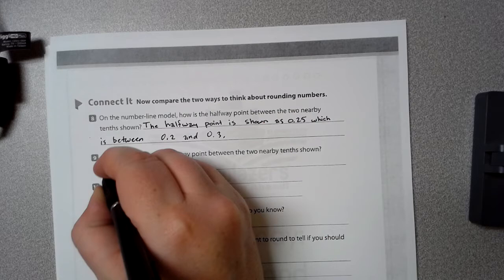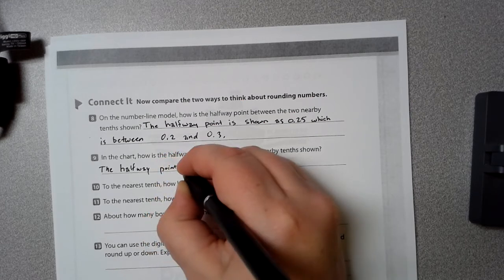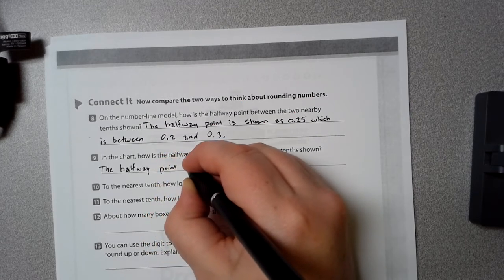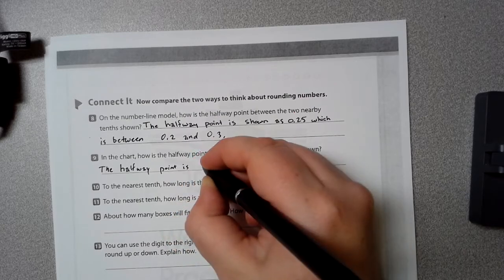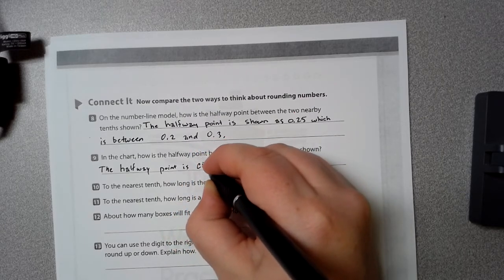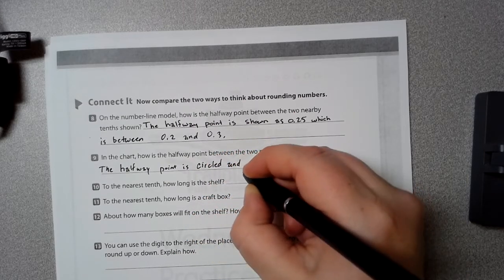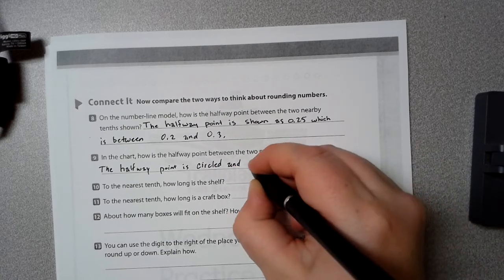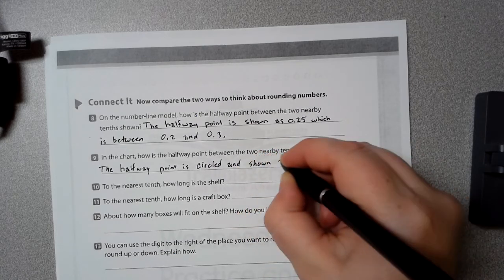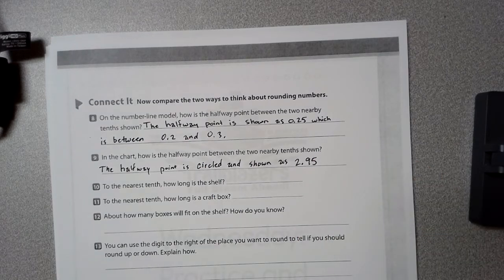The halfway point is circled and shown as 2.95.